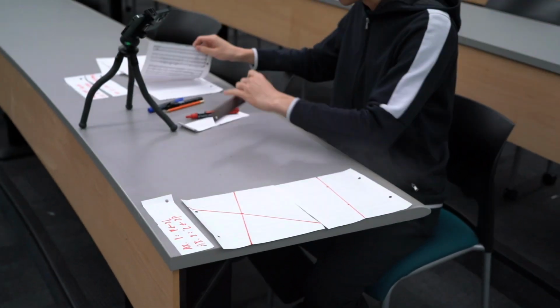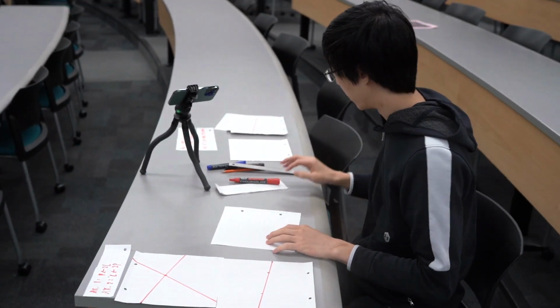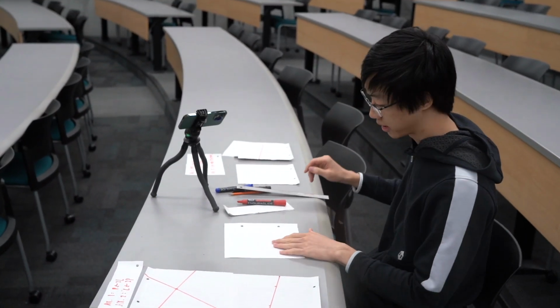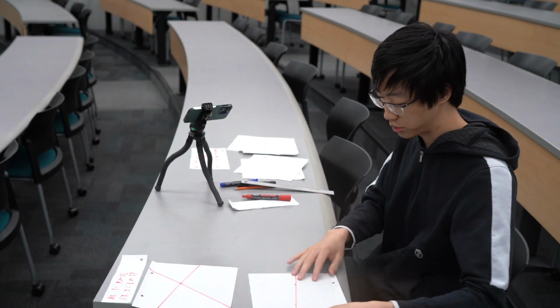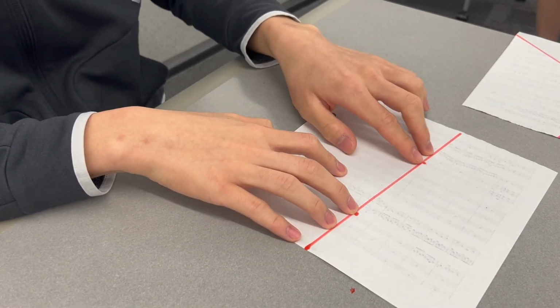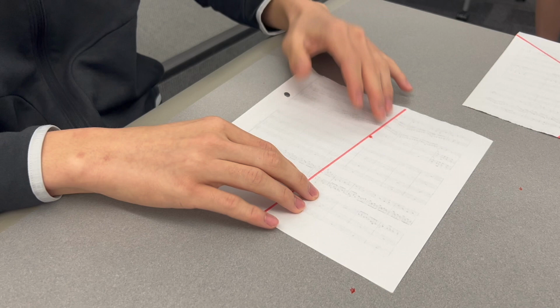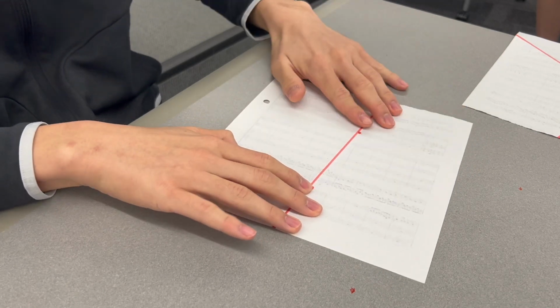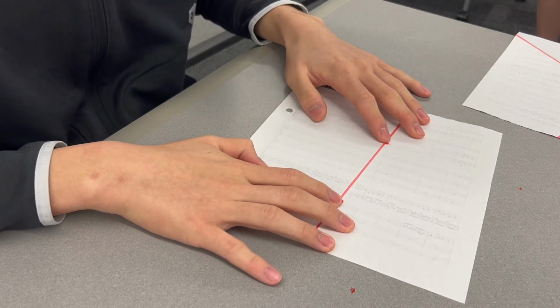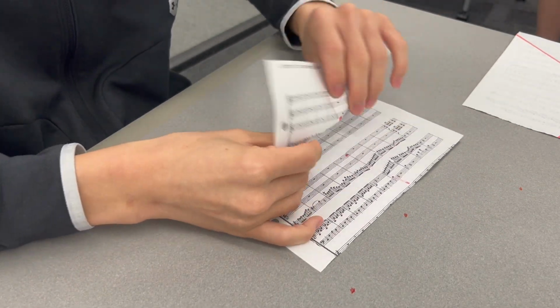There are other, more interesting things we can do, such as a perpendicular bisector. I'll just reuse this piece of paper here. We already have these 2 points and a line, a fold that goes through them. Now we can make a perpendicular bisector of this line segment. And you can do that by aligning these 2 points with a fold.